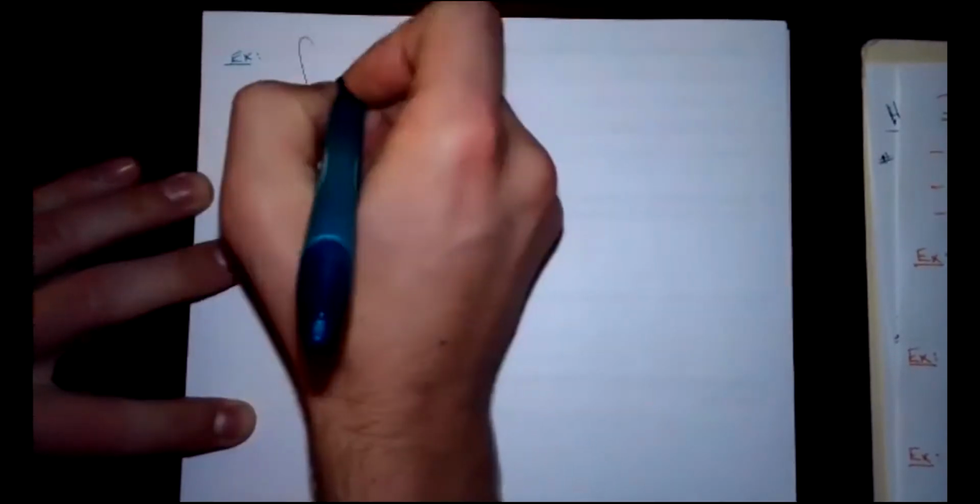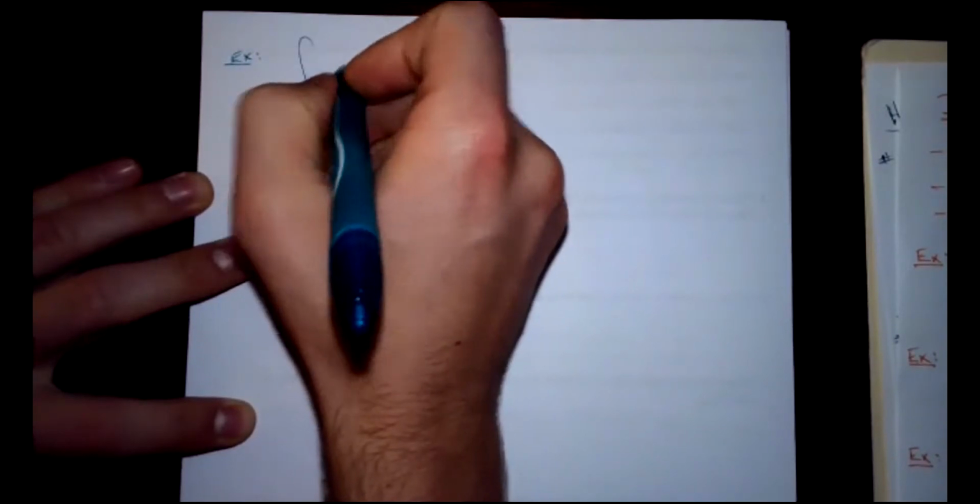So our first example is the integral from 0 to infinity of x over x cubed plus 1.